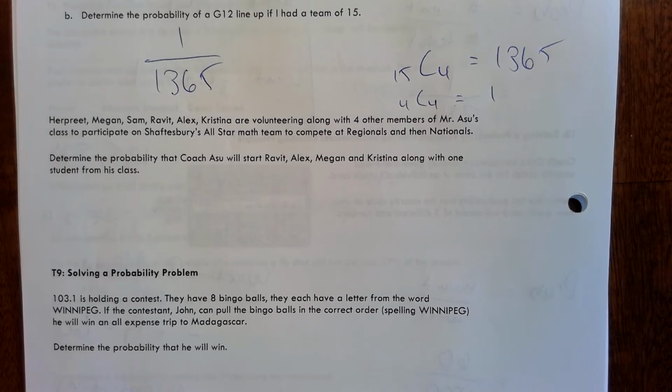All right. Harpreet, Megan, Sam, Ravit, Alex, Christina are volunteering with 4 other members of Mr. Asu's class to participate in Shasbury's All-Star Math Team to compete at regionals and then nationals. Mr. Asu was my math teacher back in high school. Determine the probability that Coach Asu will start Ravit, Alex, Megan, and Christina along with one other student from his class.